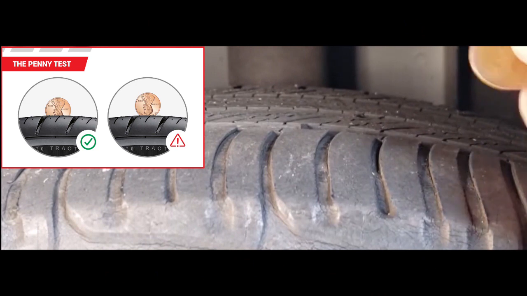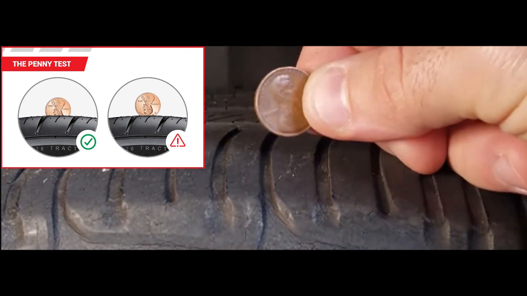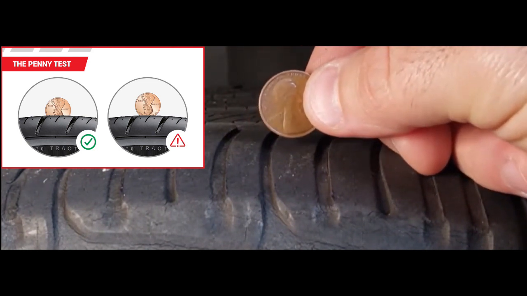Check tread wear. Place a Lincoln penny head down in the groove between the treads. If you can see the top of Lincoln's head, your tire probably needs to be replaced.